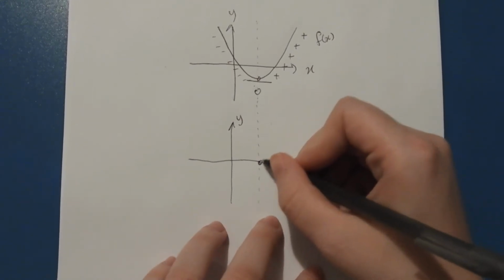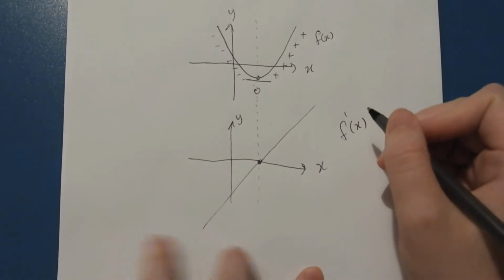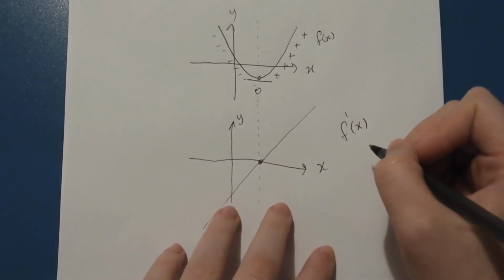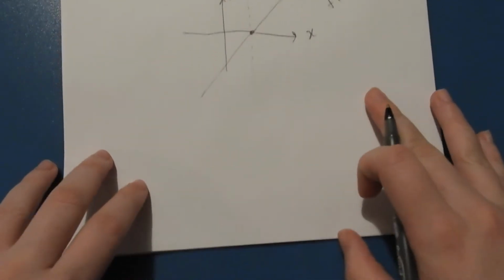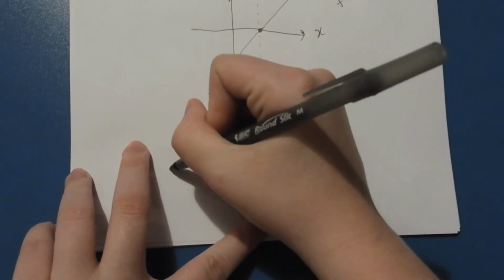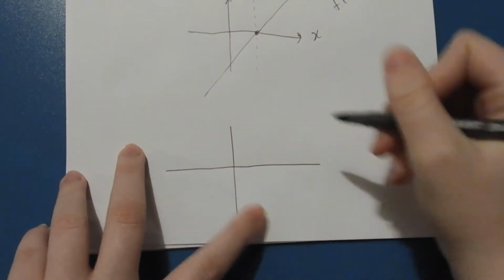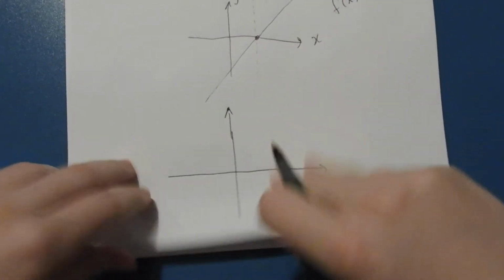When the gradient is positive, it is above the x-axis, and when the gradient is negative, it's below the x-axis. So we know it's going to be graphed like a straight line, like so. Okay, so now we can do a harder question. Actually, let's have the derivative and the normal graph on top of each other.